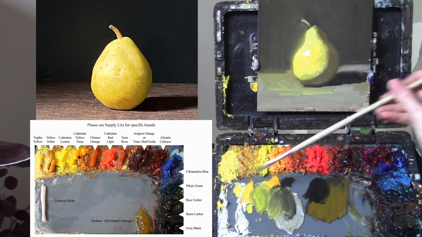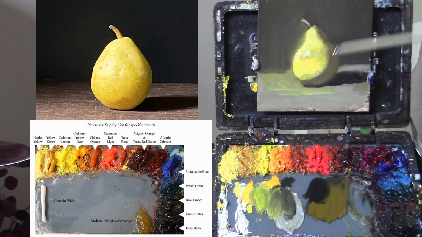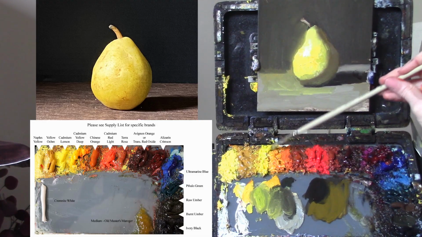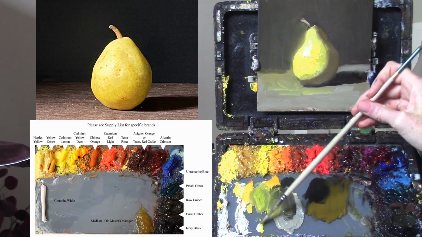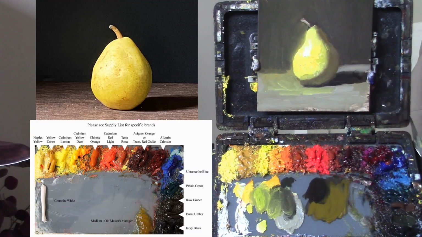So basically I'm looking for a little more variety, a little more visual interest on this pear, and pretty much whatever has the most impasto and the most light on it is what we're going to look at. Actually, I'm seeing where I illustrated that dip in the last video, that's still there.